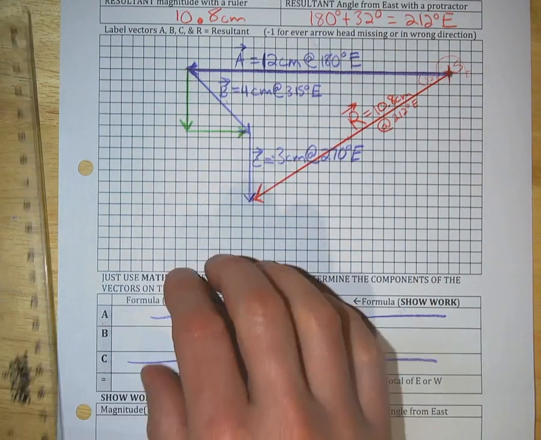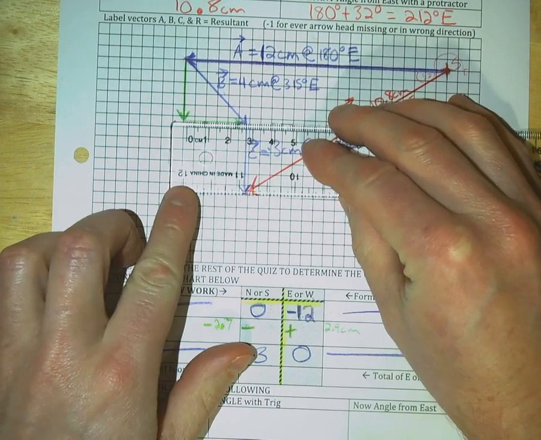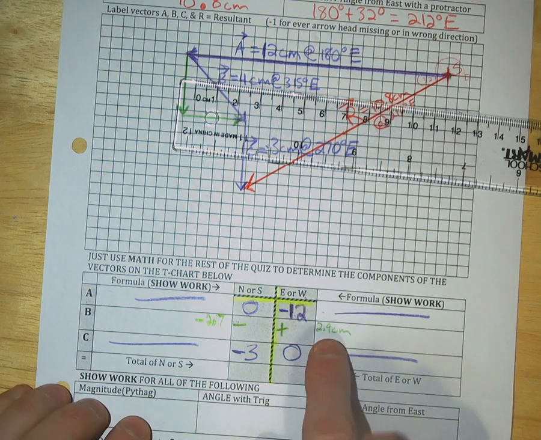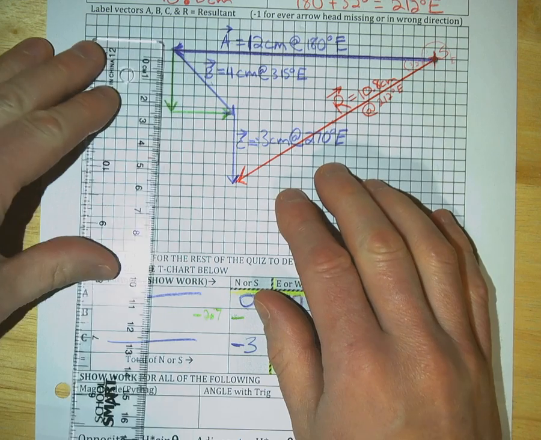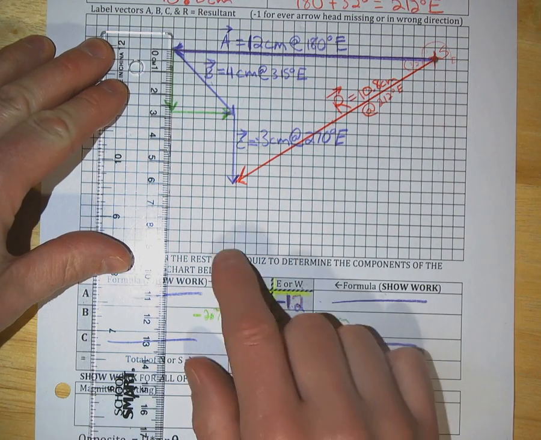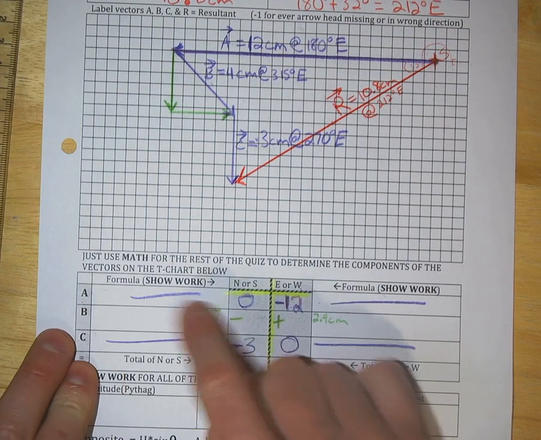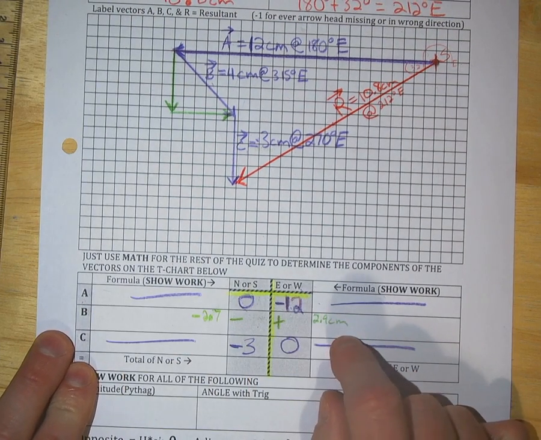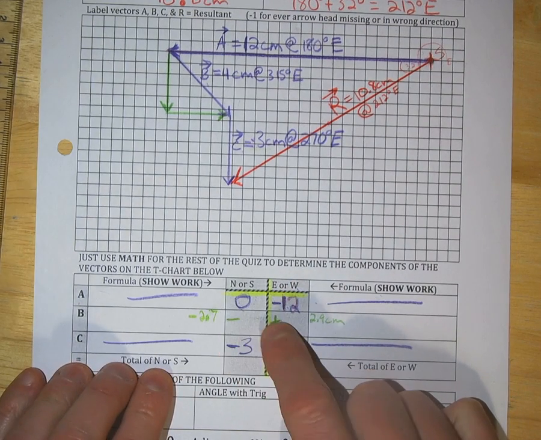Now I can measure those with a ruler, and I can see that the east is about 2.9, east, whereas the south is about 2.7 south. So I kind of put it over here, right? Here's the south for vector B, and here it is for vector B in the east. Now, so that tells me I know it's negative and a positive.